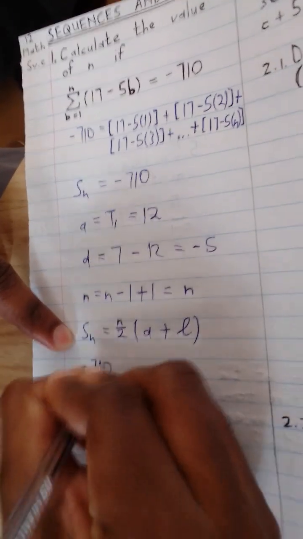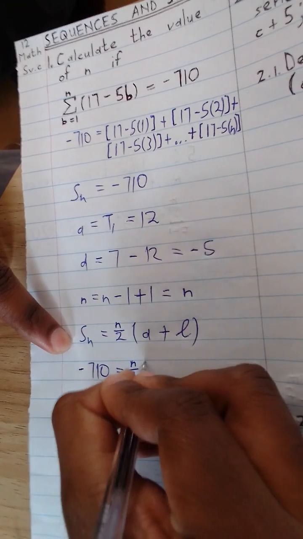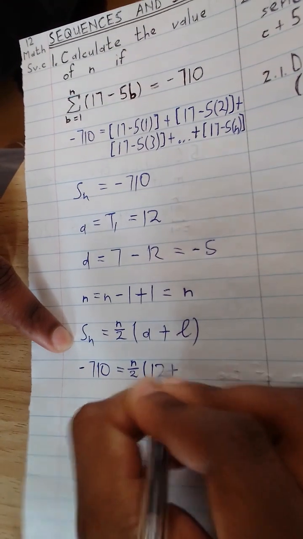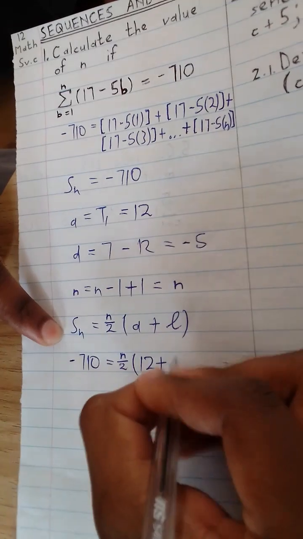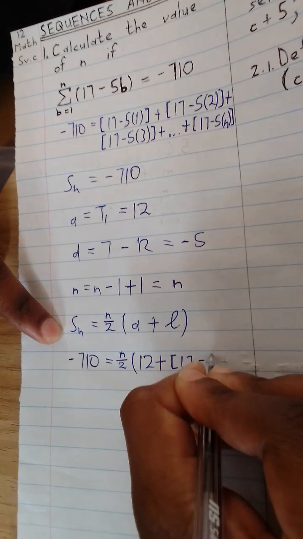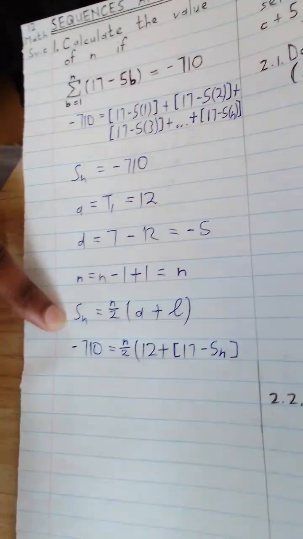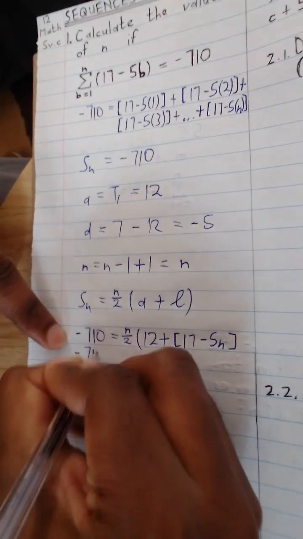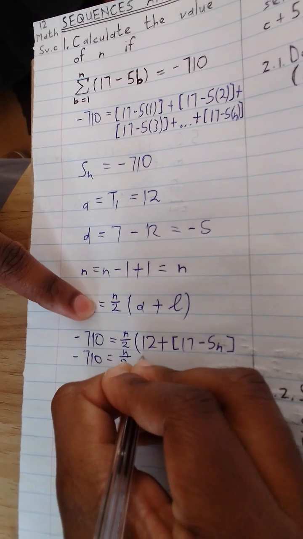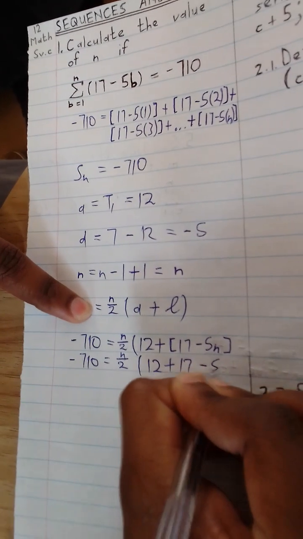Negative 710 is equal to n over 2. a is 12, plus l, the last term, which is 17 minus 5n.